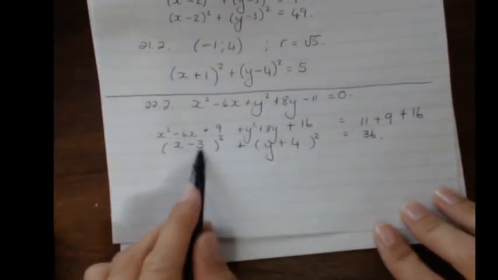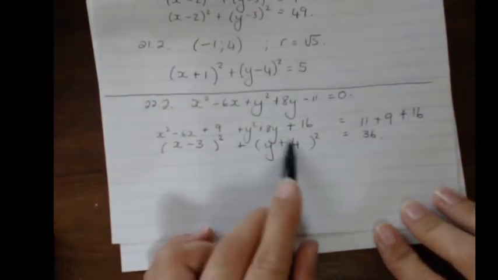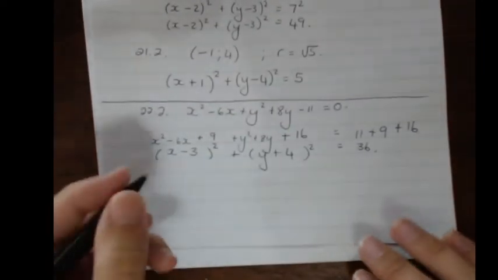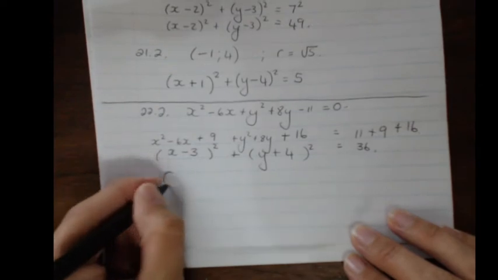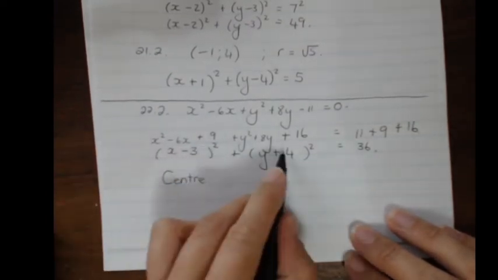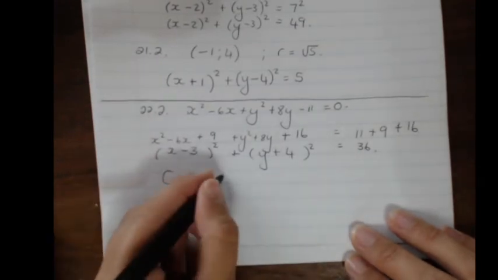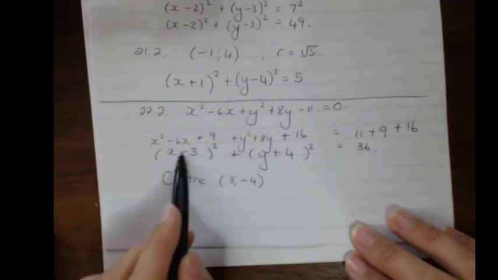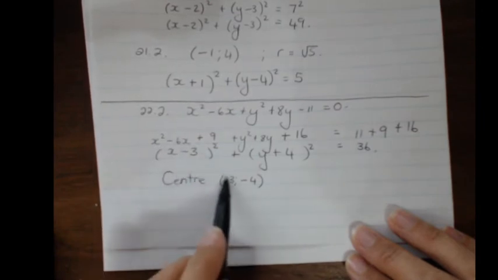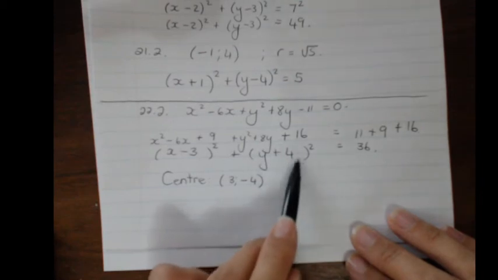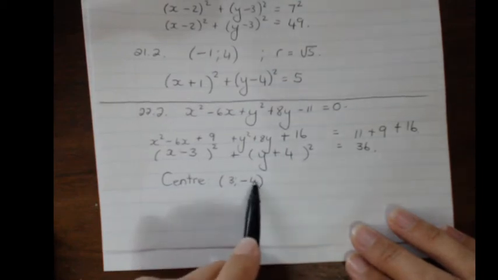(x − a)² + (y − b)² = r². So from this, write down the center of the circle. The center of the circle is going to be (3, −4). As I said, just mind the signs. If this is negative, that value in my center is positive. If this is positive, the value in my center is negative.